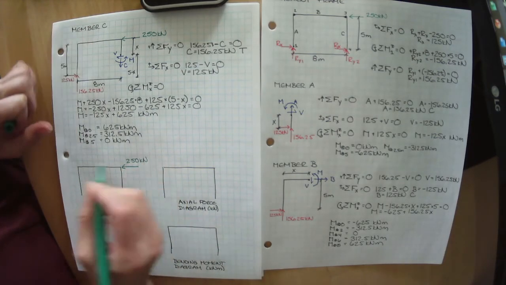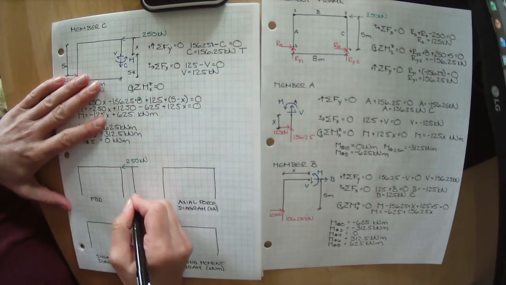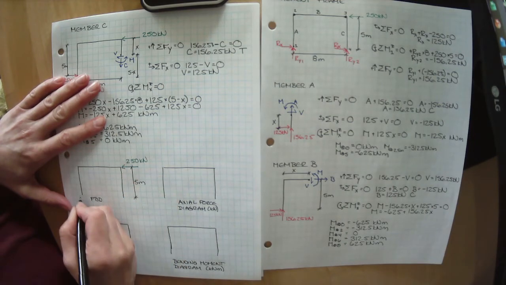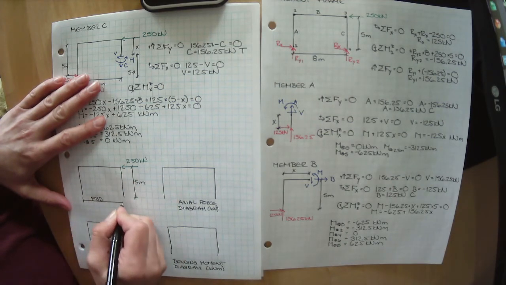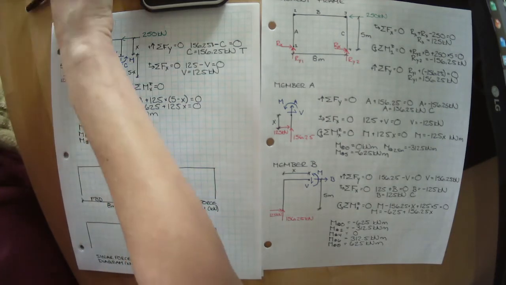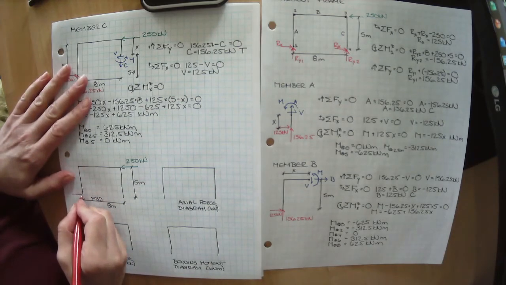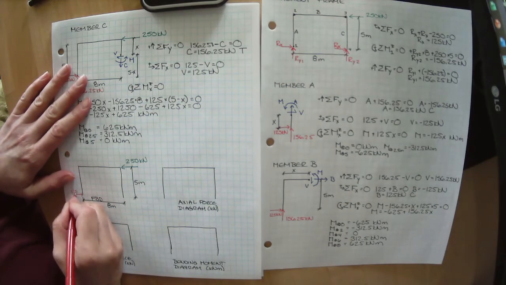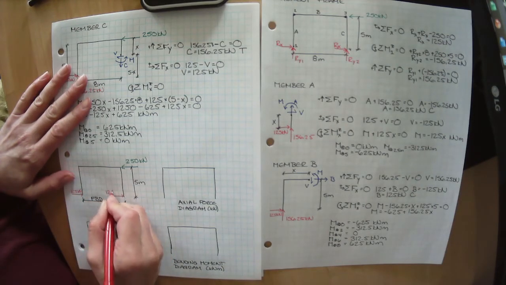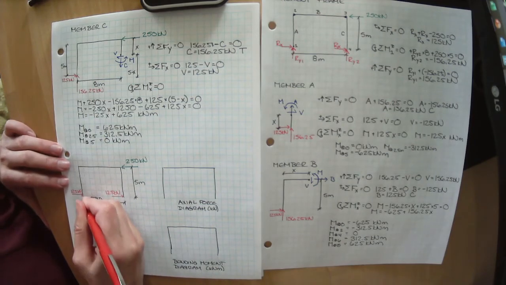Okay, we had 250 kilonewtons of applied load. Here, what I didn't draw in here was my dimensions. So let's just make sure we know that that is 5 meters, and that that is 8 meters. We saw that there was 125 kilonewtons at both reactions there.